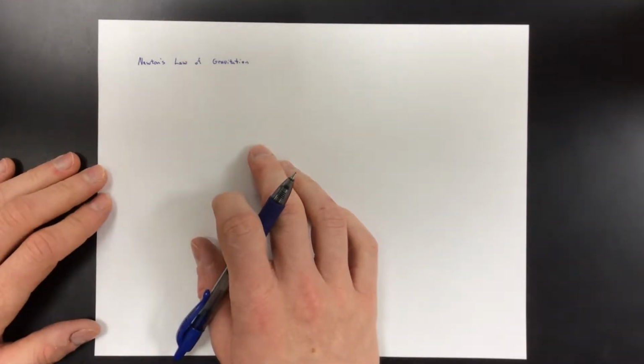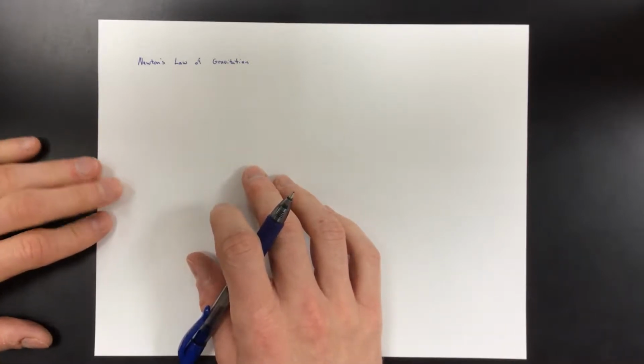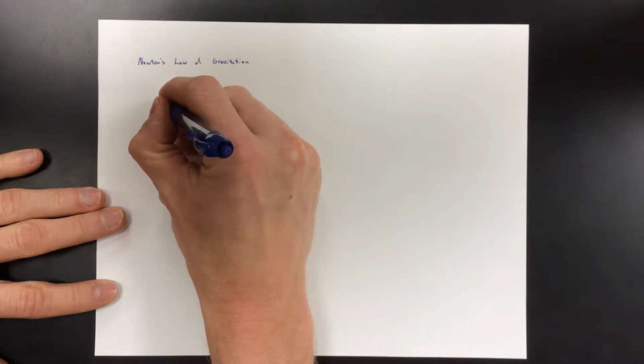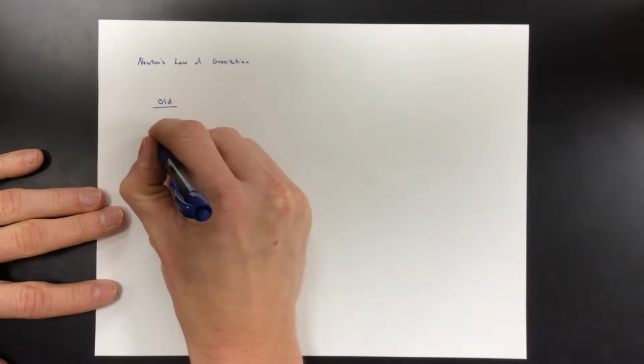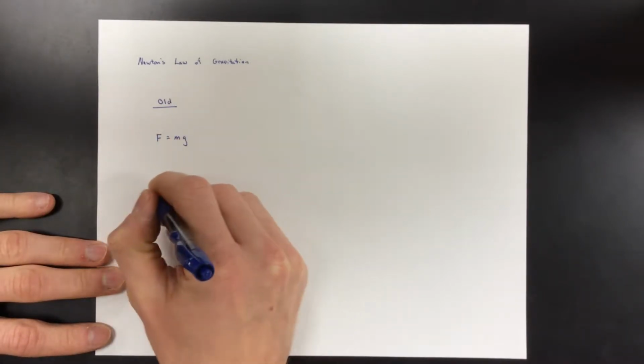We need to take a new look at gravity. And so let's take a look at Newton's law of gravitation. Let's look at the old way. And there's nothing really wrong with the old view of gravity. We would say that the force of gravity was equal to mg.